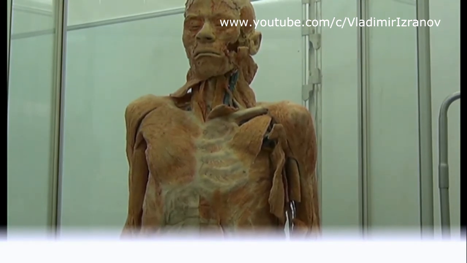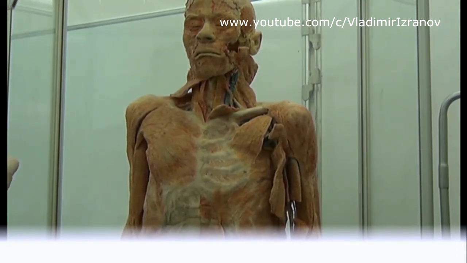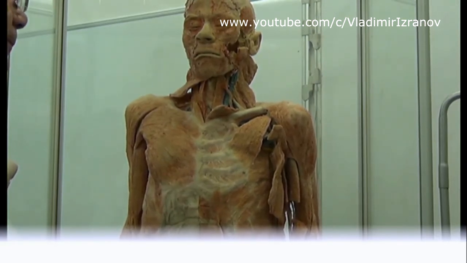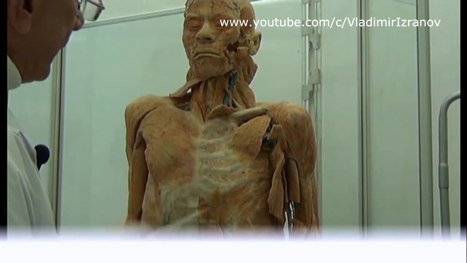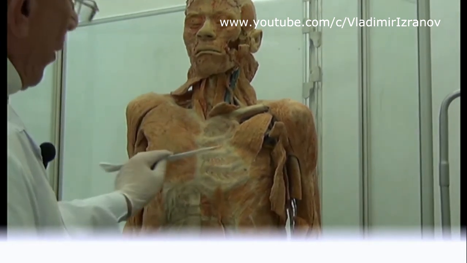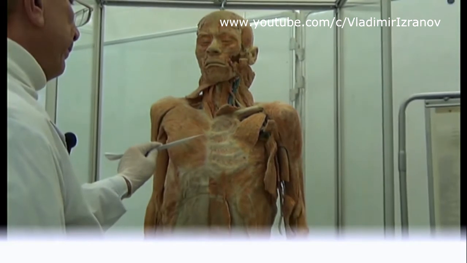It means that during the intrauterine period of development, in the embryological period, all the muscles developed from so-called myotomes, which were placed on the trunk parallel to one another.